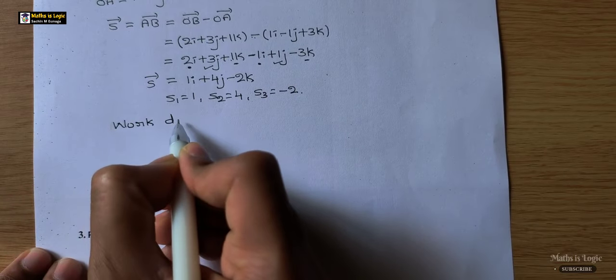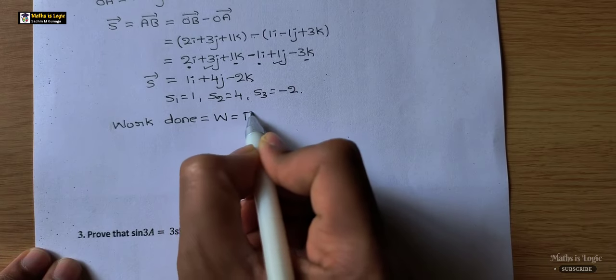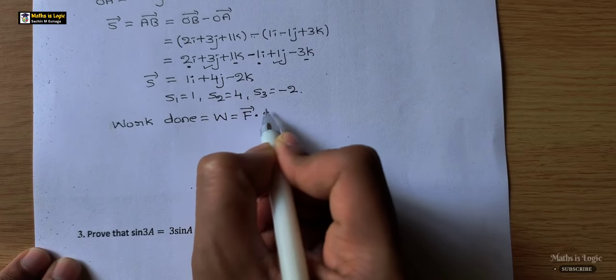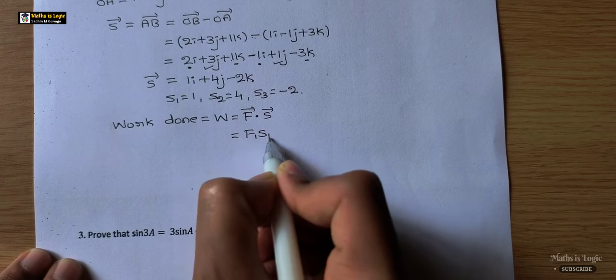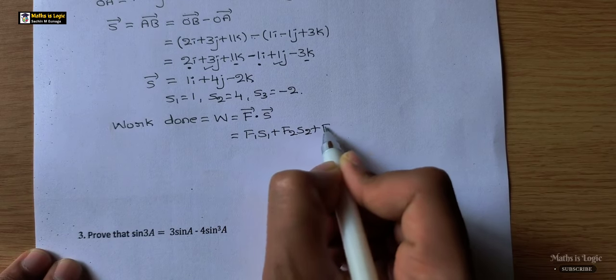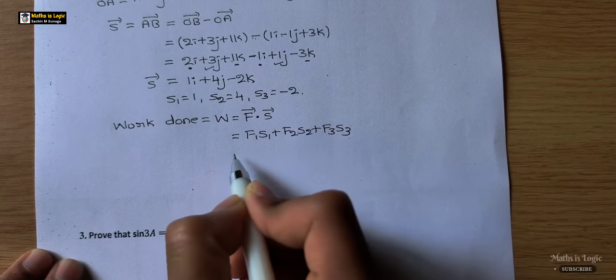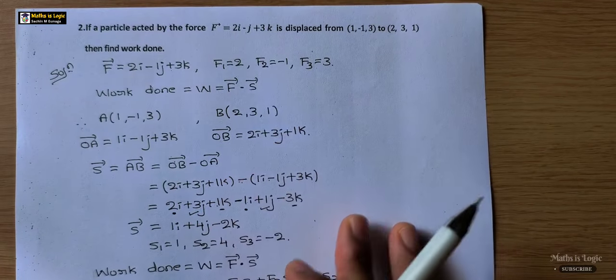So work done, W is equal to F vector dot S vector. The dot product formula we know: F1 S1 plus F2 S2 plus F3 S3. Now substitute F1. So what is F1? 2.